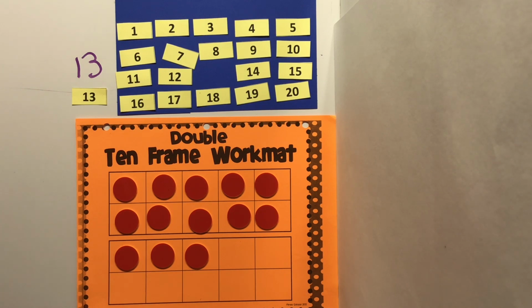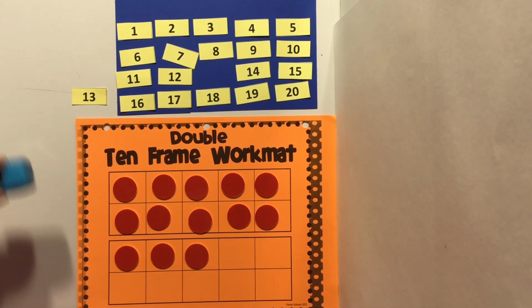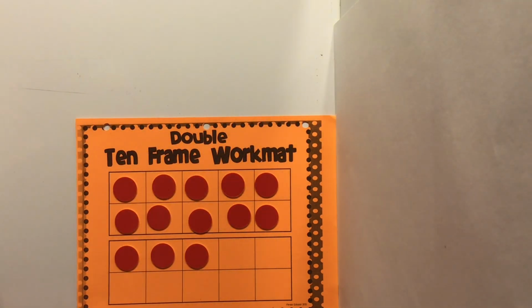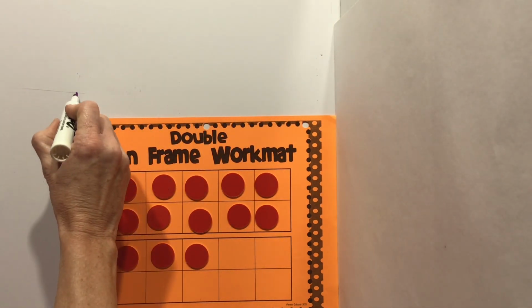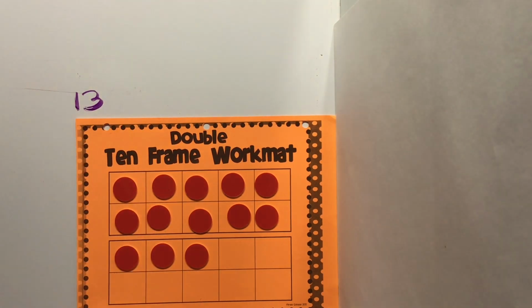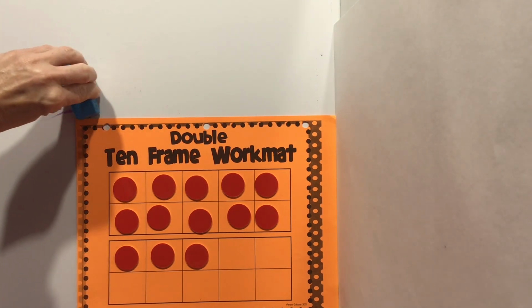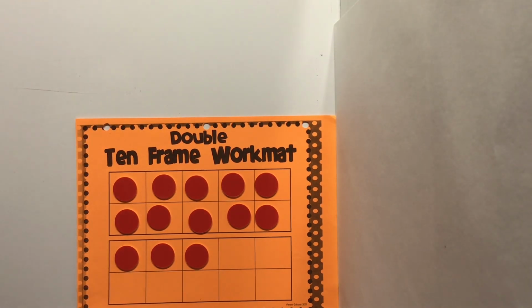Then we finally want children to move to the stage of writing the numeral without having a reference. So in this case, after a student counts and tells me 13, they will simply write 13 to represent. As students gain confidence in writing and reading numerals, they will no longer need as many supports to do so.